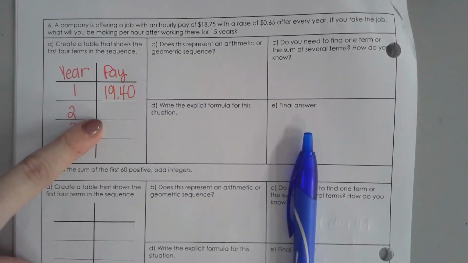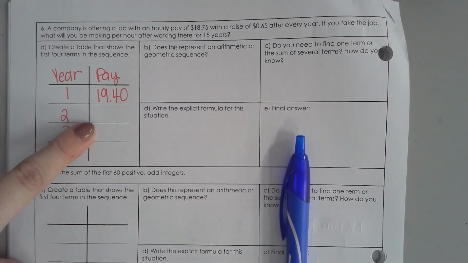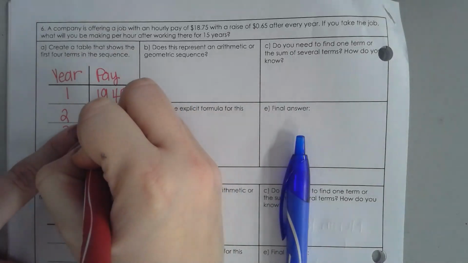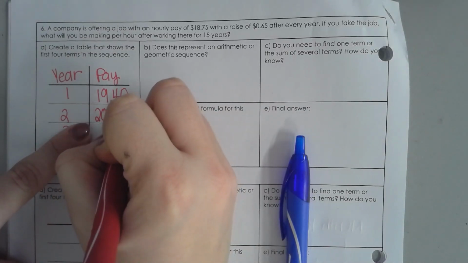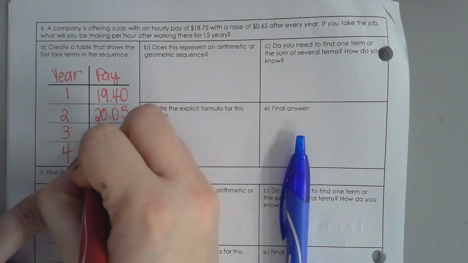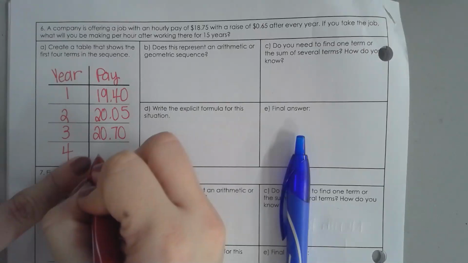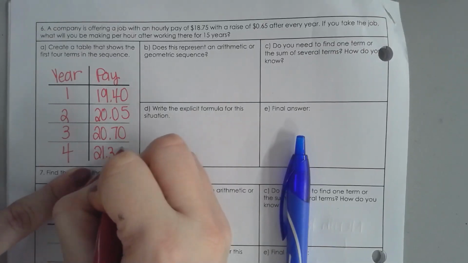What would year 2, what would your pay be? And then 20.70, 21.35.